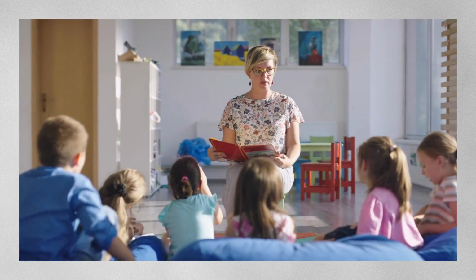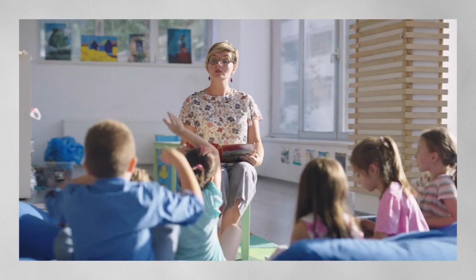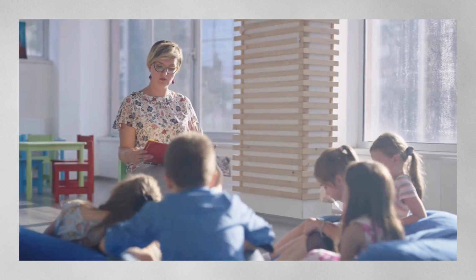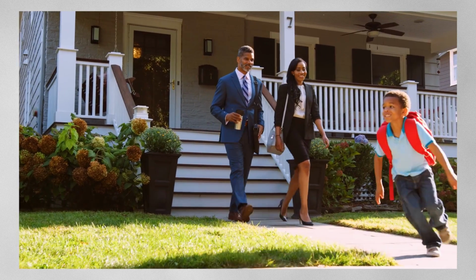So one is child and dependent care. The IRS will only allow a child and dependent care expense, like daycare for young kids, if both parents are working. So if one spouse is working and the other spouse is staying at home, they're not going to allow that child care expense. They're going to say it's unnecessary. But if both spouses are working, they will allow that expense because obviously you need somebody to watch your kids while both parents work.